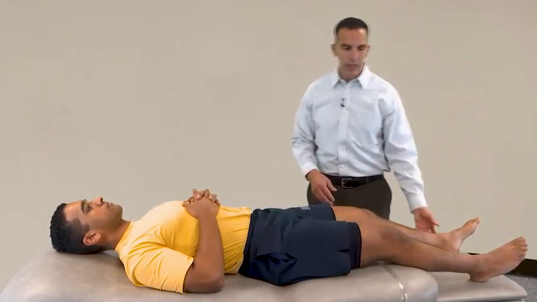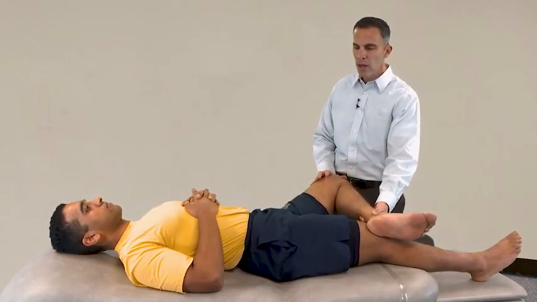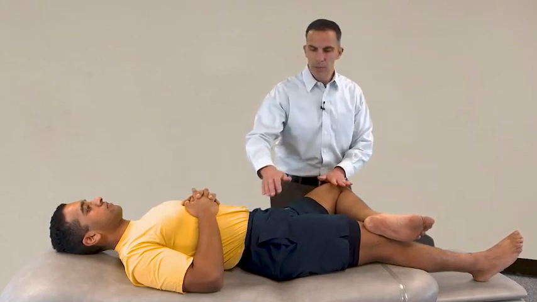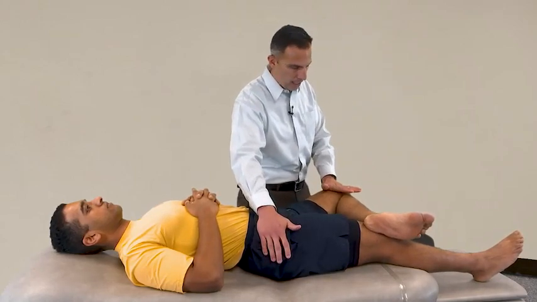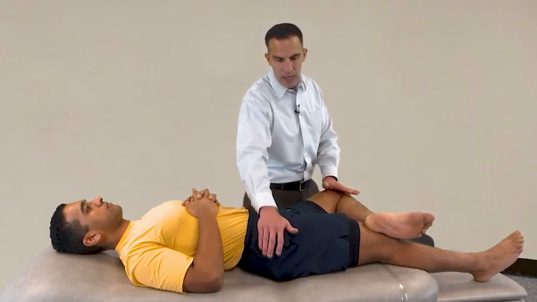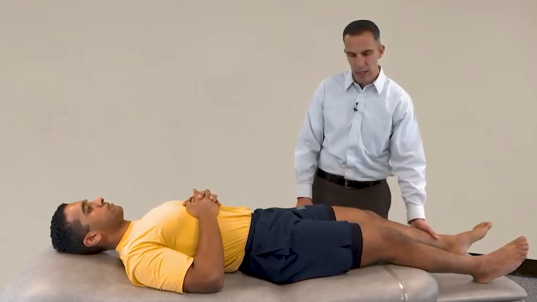And then next we will do the Patrick, our figure of 4 test, also called the FABER test for flexion, abduction, external rotation. You can actually put a little bit more stress on that by putting a hand on the medial aspect of the knee, then stabilizing the pelvis, and you're looking to see whether they have discomfort in the sacroiliac joint or in the hip.